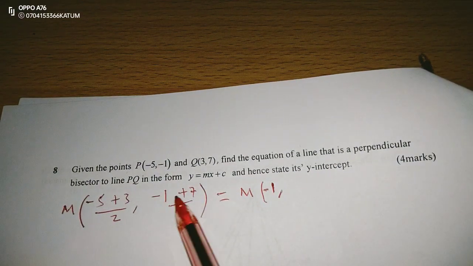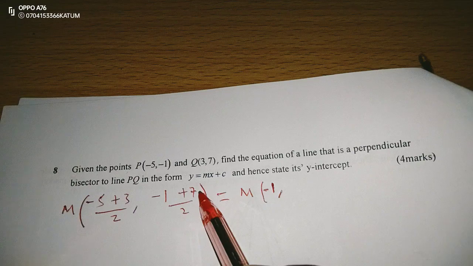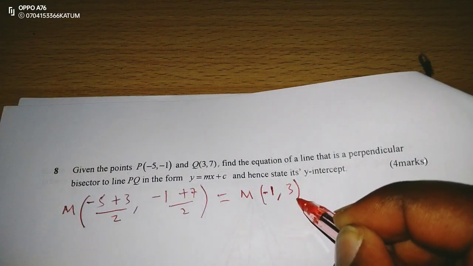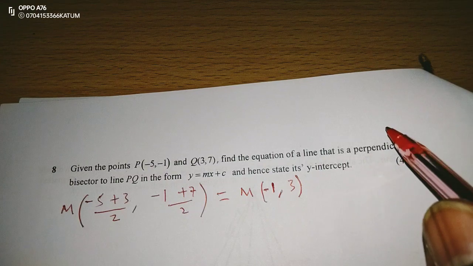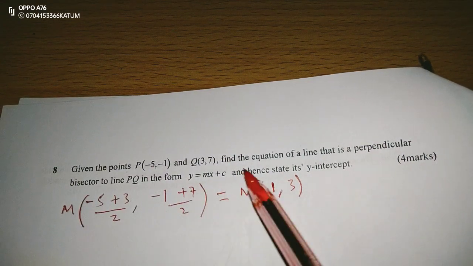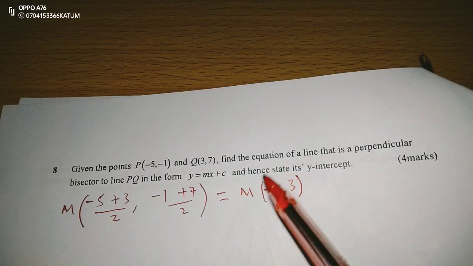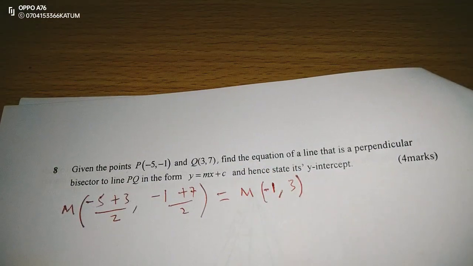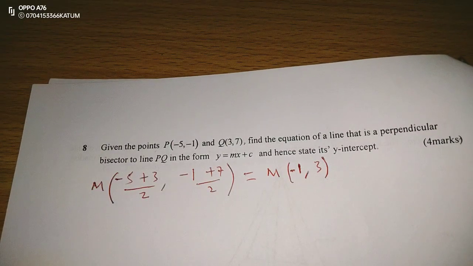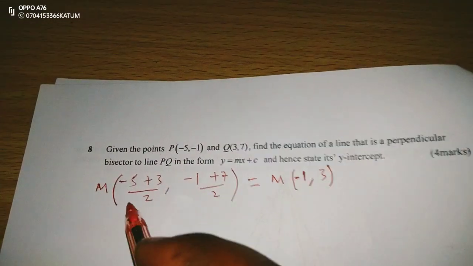Then here we have -1 plus 7, which makes it 6, divided by 2, we have 3. Therefore now, the line which is a perpendicular bisector to PQ passes through M, because it bisects PQ into 2. So it has to pass through the midpoint M(-1, 3).